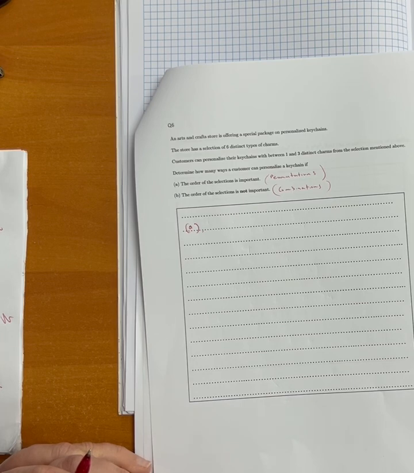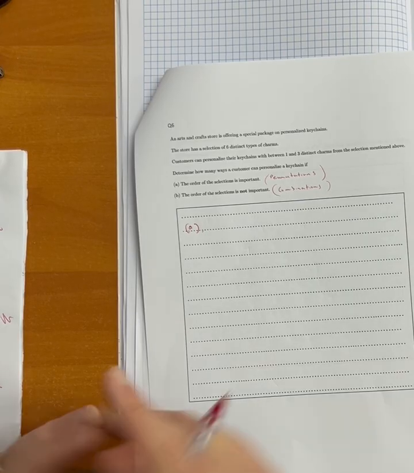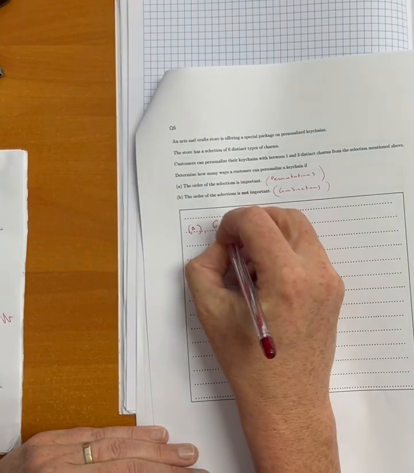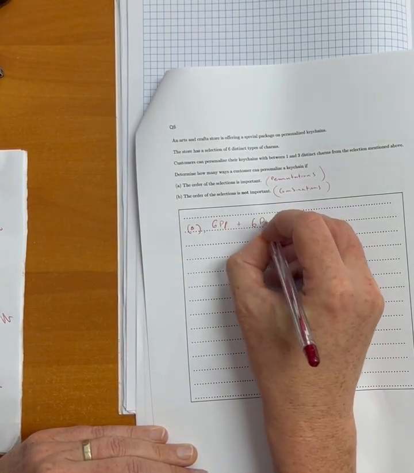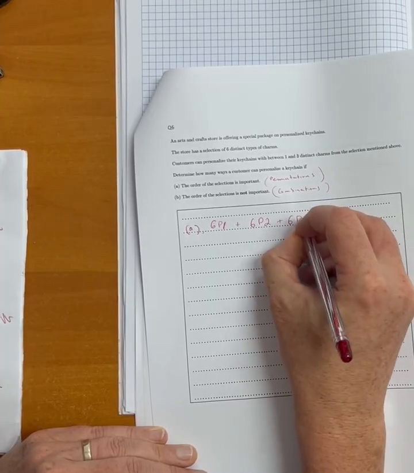So there's 3. Let's find out whichever. Oh my goodness. Stores 6 distinct types of charms. So the customer can either do 6 pick 1, 6 pick 2, or 6 pick 3, yeah? 6 pick 1, 6 pick 2, and 6 pick 3.